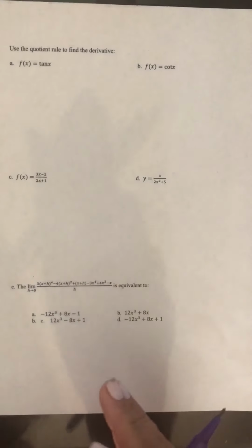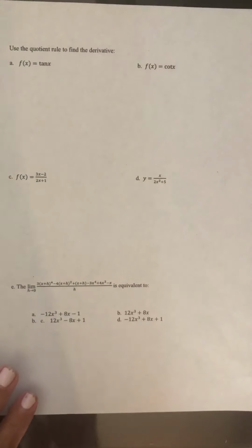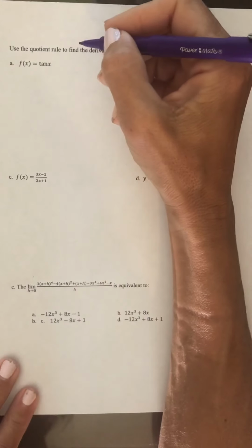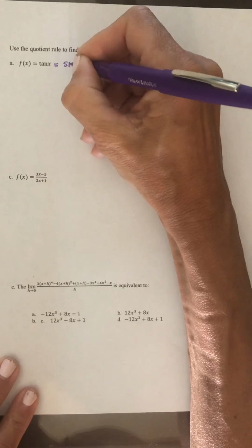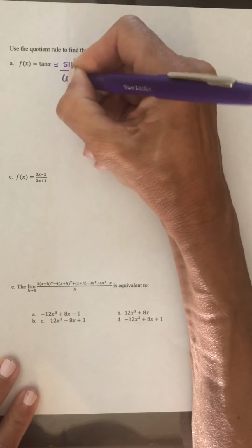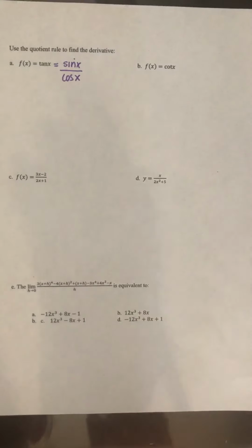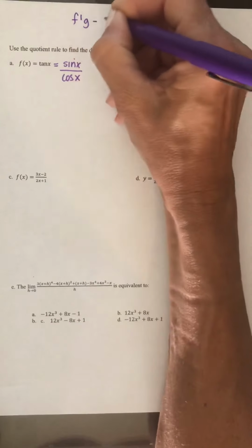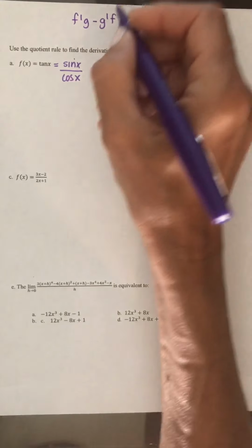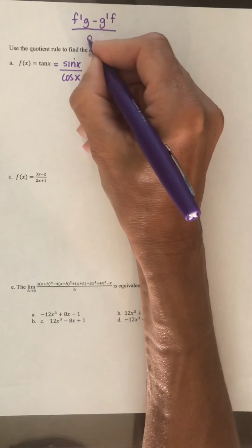So, derivative of tan x. Again, I want you to think of the quotient rule. If you guys remember, tan is sine over cos. And now we're able to figure out what the derivative of tan is using the quotient rule. This is kind of cool because it kind of proves it, so you know where it comes from. We're going to do, again, derivative of the first times the second minus the derivative of the second times the first, all over the bottom squared.